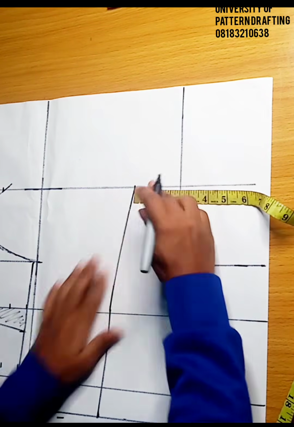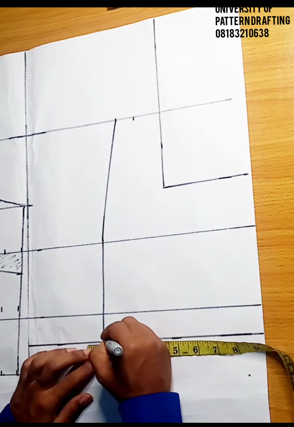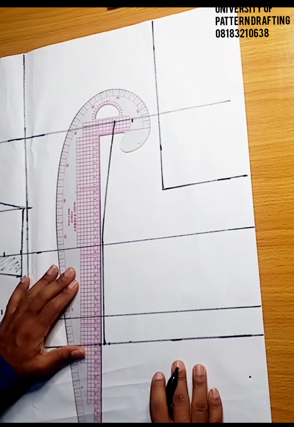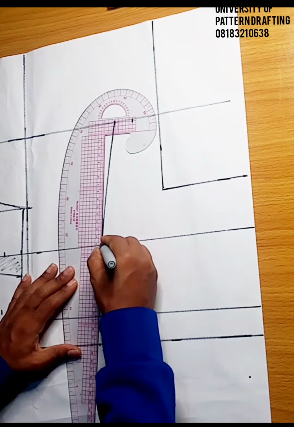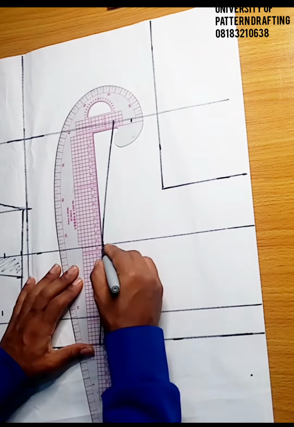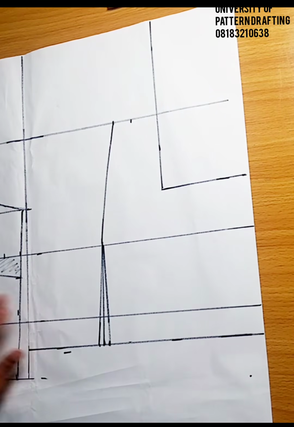So I'm creating a dart at the back, which is 1 inch, as against the front that was 3 inches. So on both sides of that bust span line, I've marked 1/4 of an inch. I see that 1/4 of an inch and then 1/4 of an inch. So the back is just pretty easy. Nothing complex about the back.